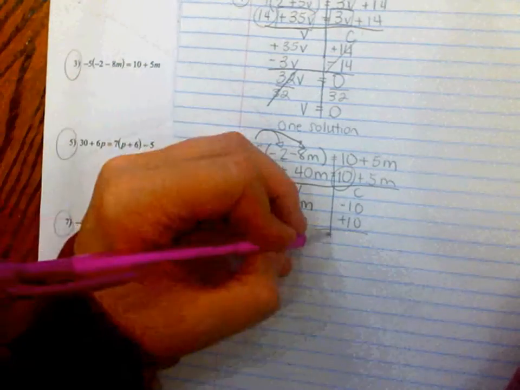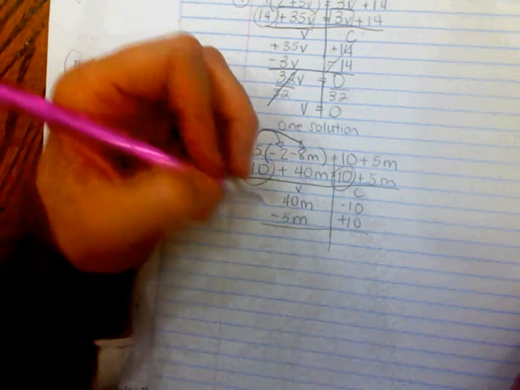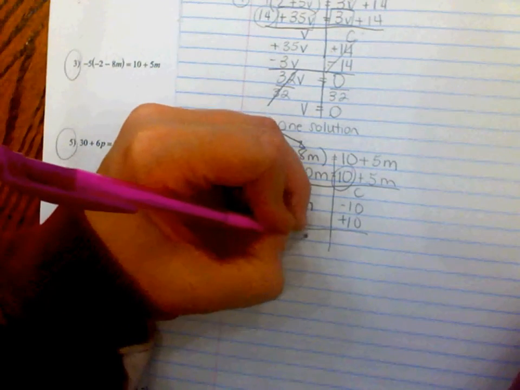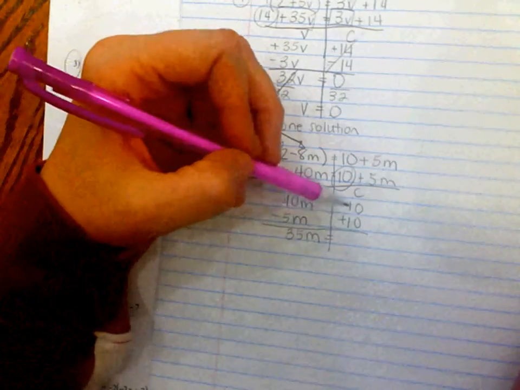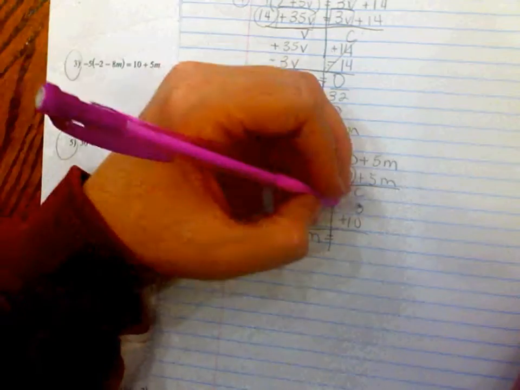Now add everything up. 40 plus negative 5 is 35m. And again, just like the last one, these are opposites, so they cancel out. It's called a zero pair. They become 0, which is fine.